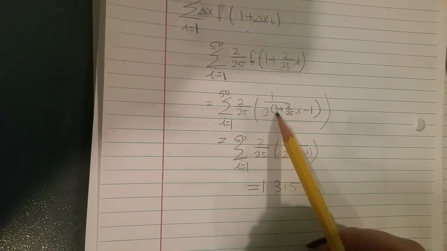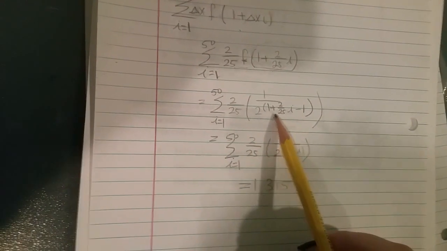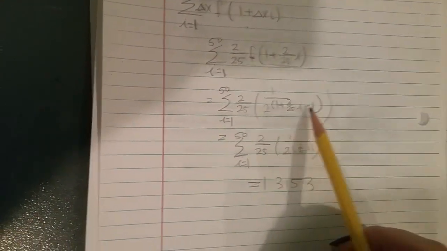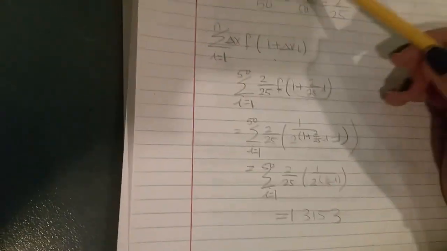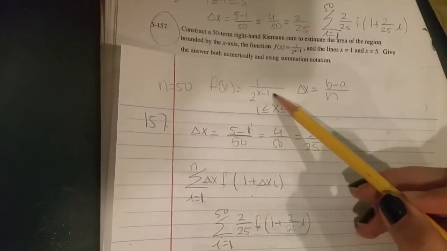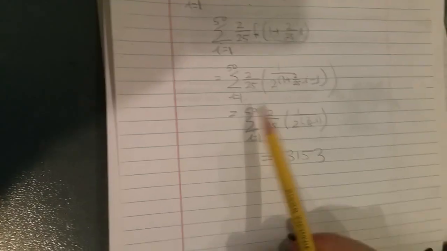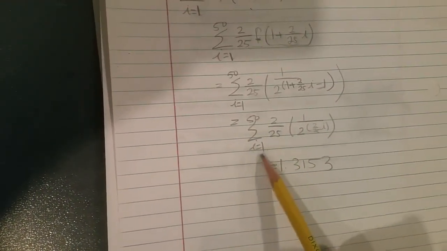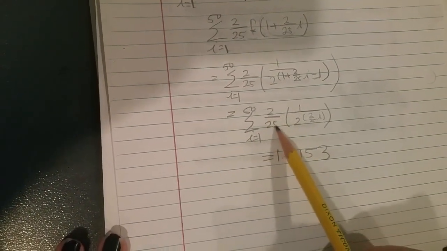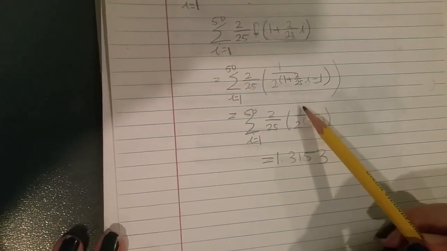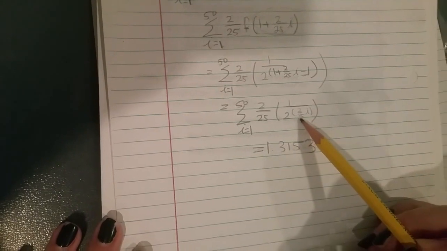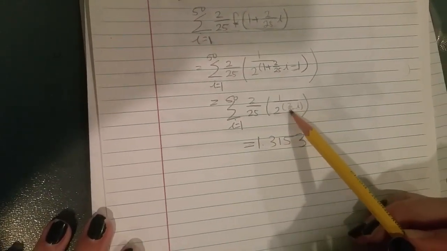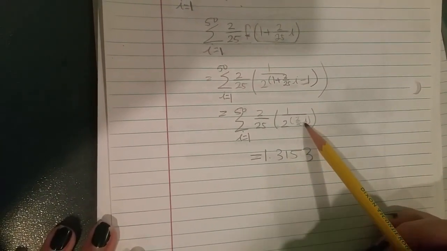So 1 over 2 to the 1 plus 2 over 25i minus 1 comes from the original function, which is already given. When you simplify that, you get 50 as n, i equals 1, 2 over 25, and then the function 1 over 2 to the 2 over 25i.